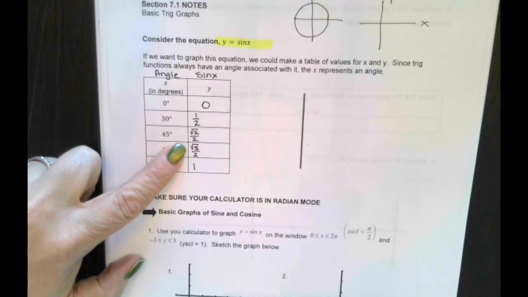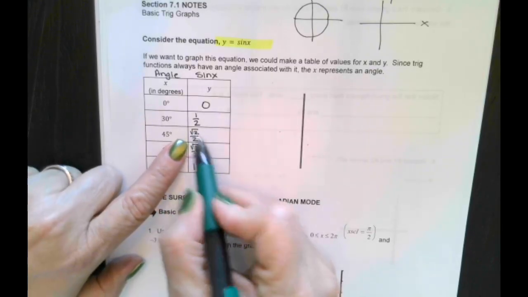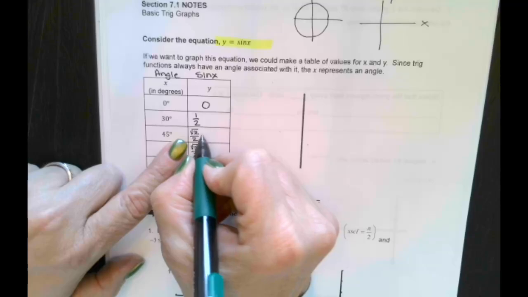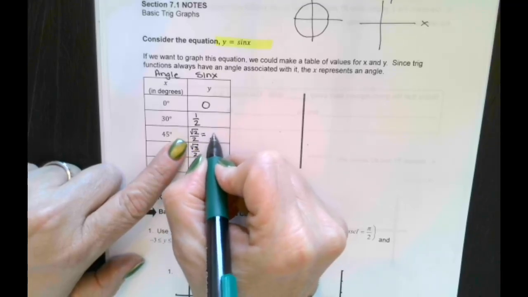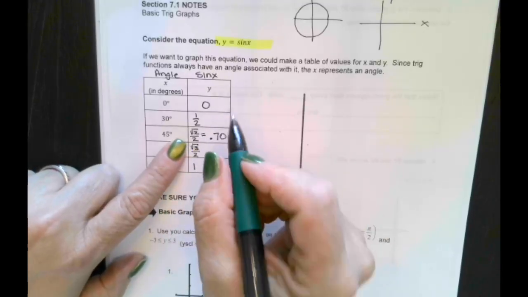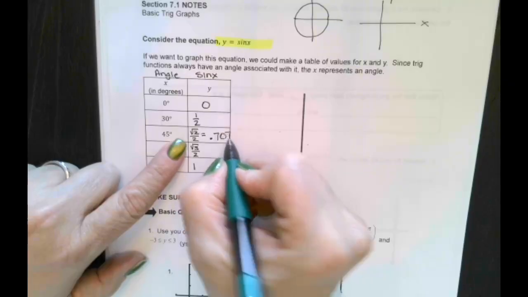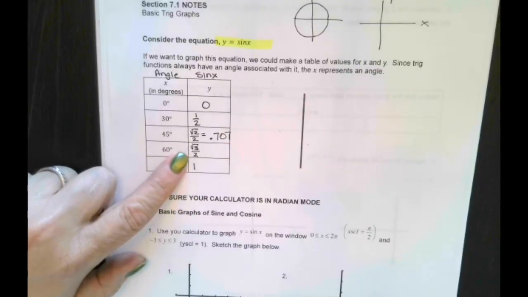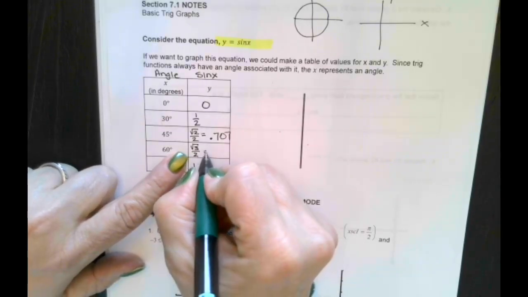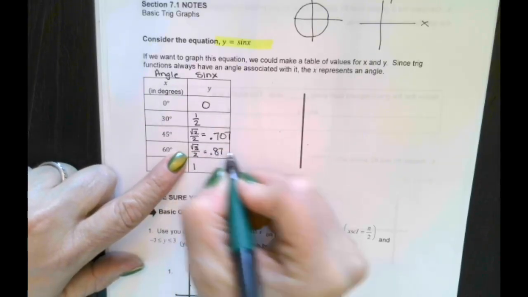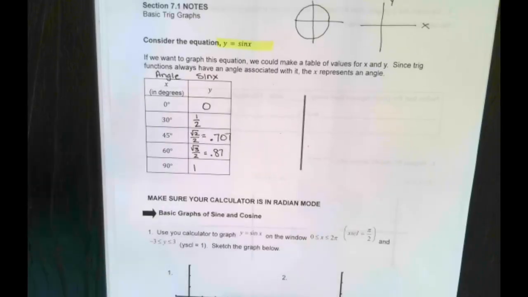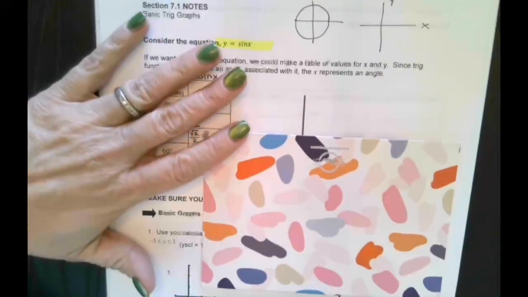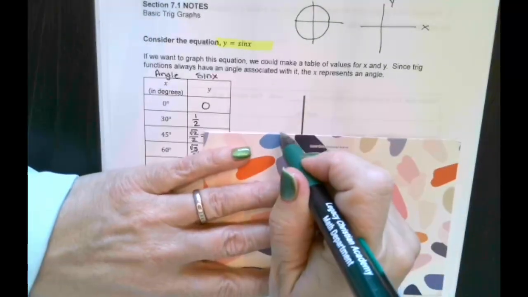And so what we're going to do now, I'm going to turn these two numbers into decimals. And I know what these are. This is 0.707, so it's right at 0.7. And if I look at the square root of 3 divided by 2, that value is about 0.87, so almost 0.9.